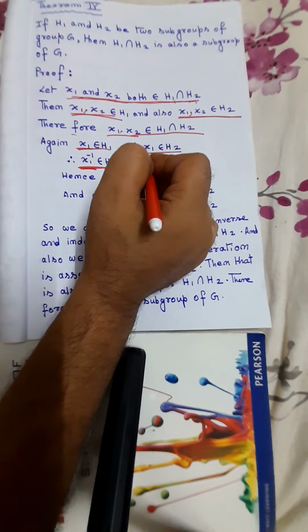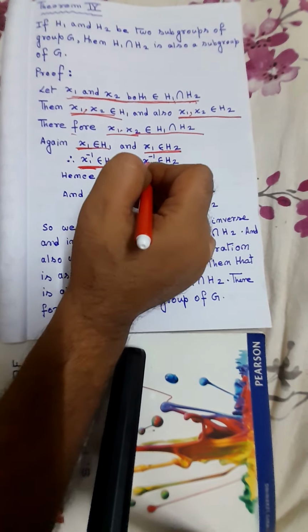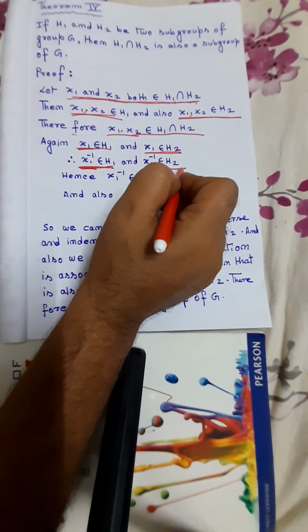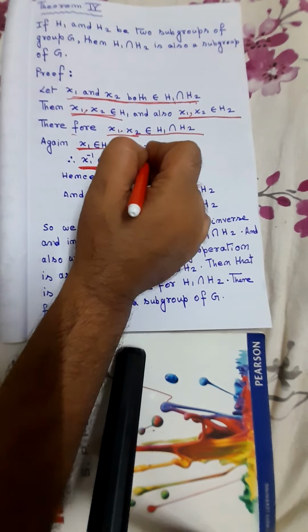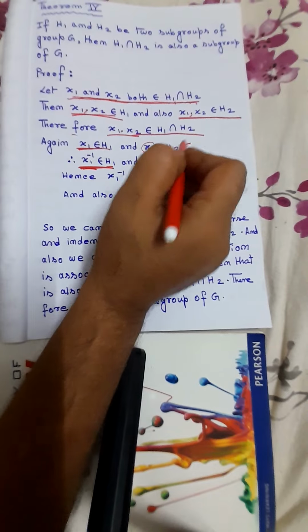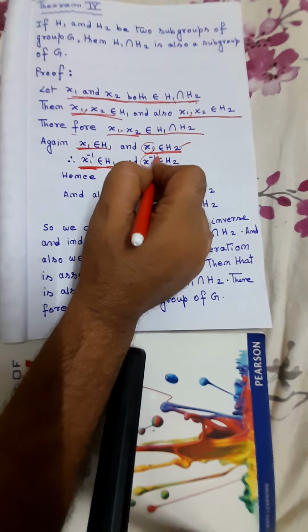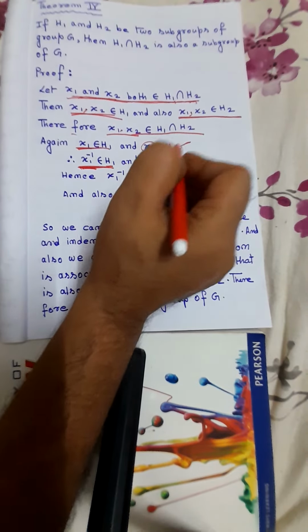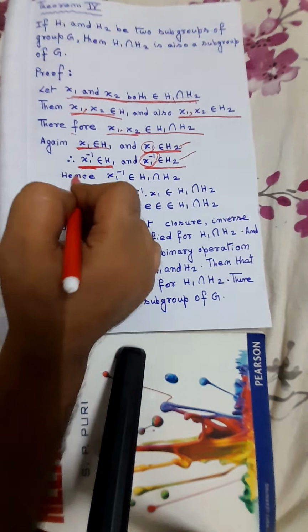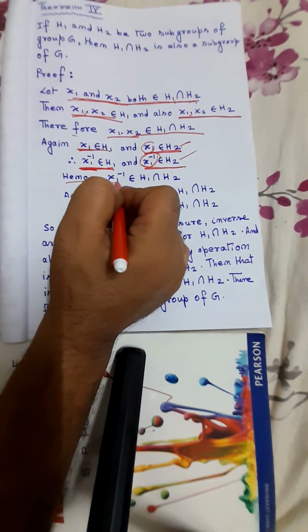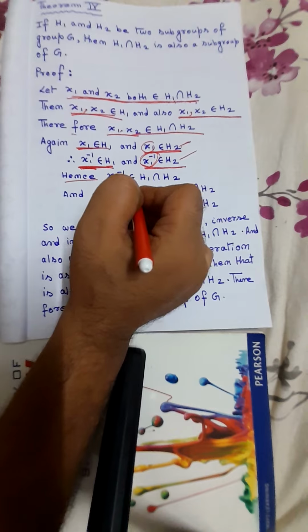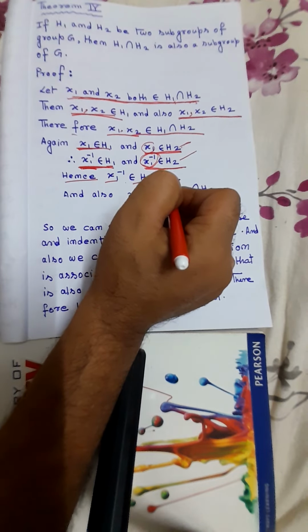For H2 also, X1 belongs to H2, so X1 inverse also will belong to H2 because this is a subgroup. Correct? And so we can say that X1 inverse belongs to H1 intersection H2.